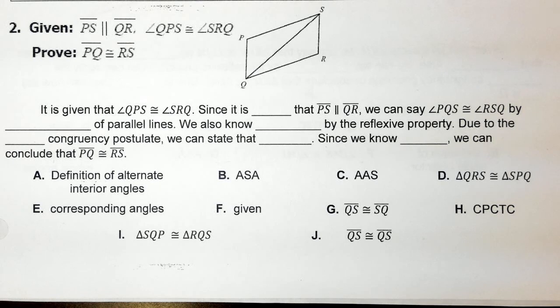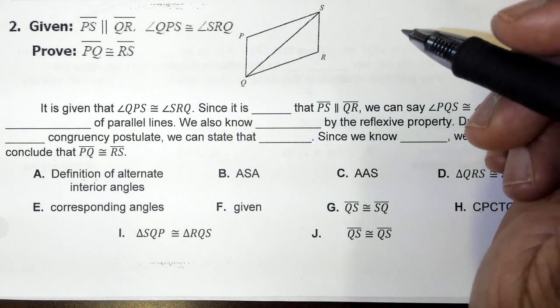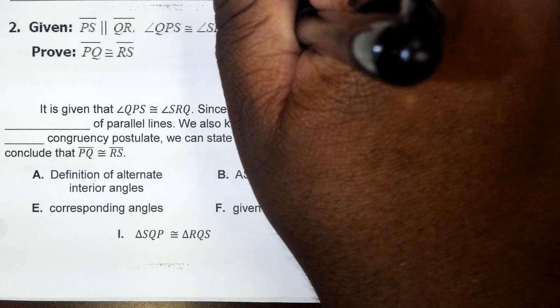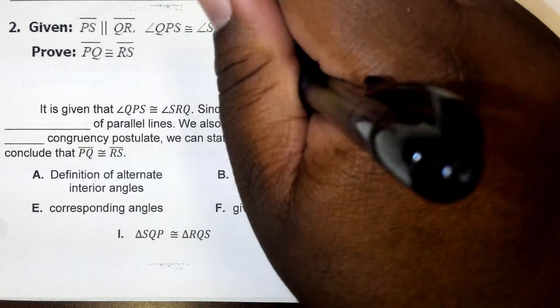Isaiah, start me out on number 2. It's a paragraph proof, but we start with the given information up top. So how am I marking that? I'm marking a line on the sides. Arrows, thank you. We're not saying these are congruent, we're only saying they're parallel. PS is parallel to QR.